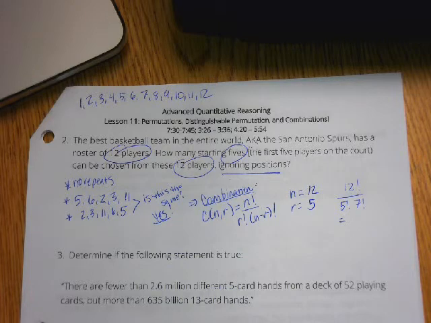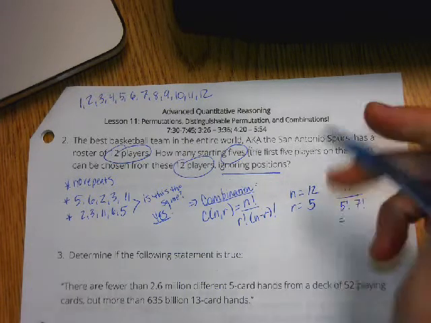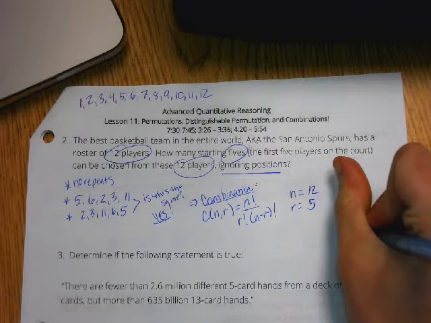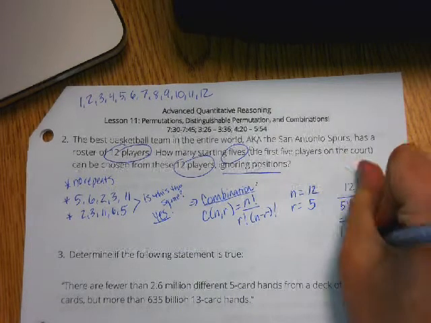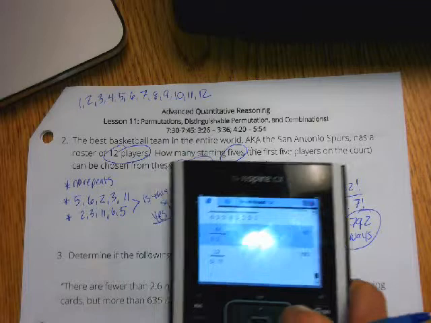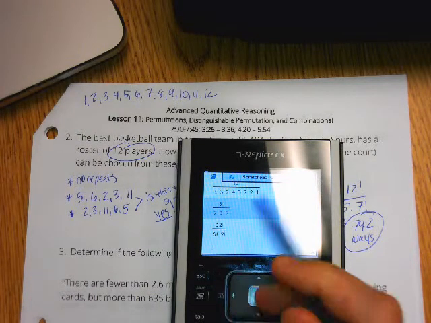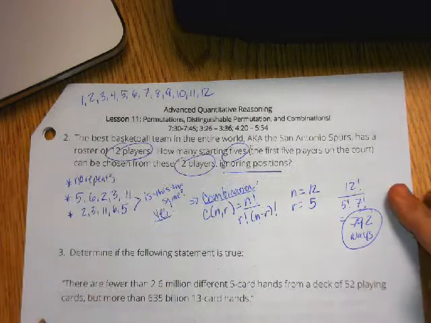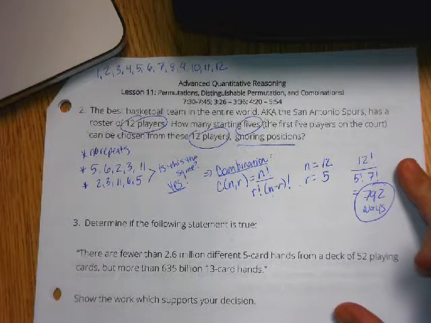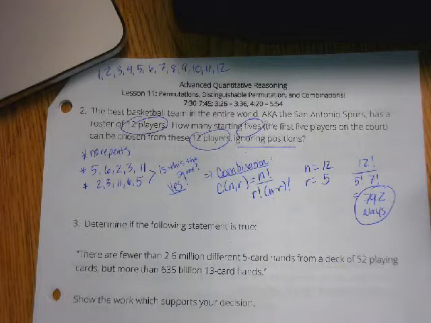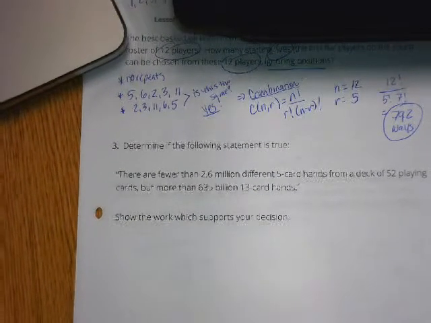So let me plug that into my calculator. 12 factorial divided by 5 factorial times 7 factorial. And I get 792. Just to show you, that's what my calculator looks like right here. Okay.